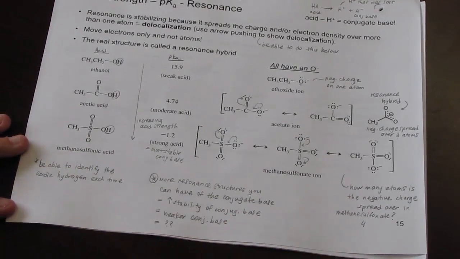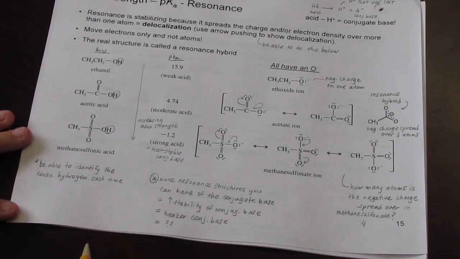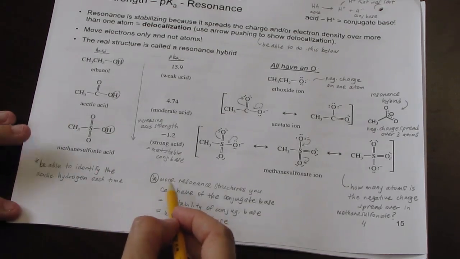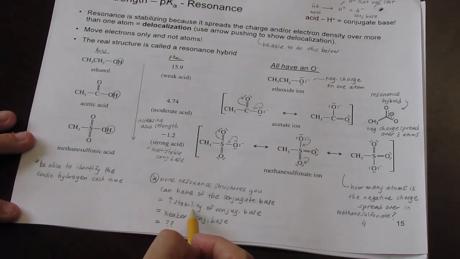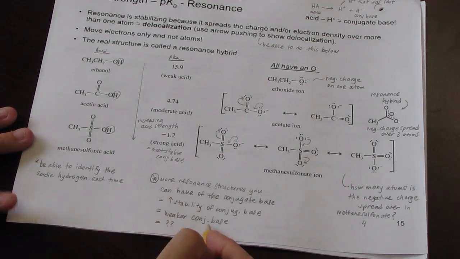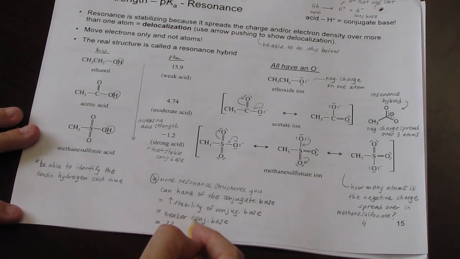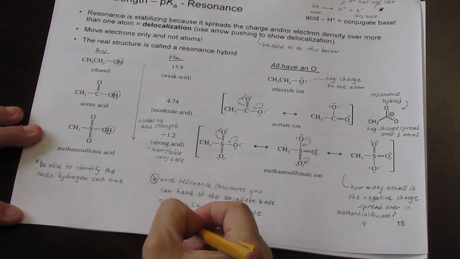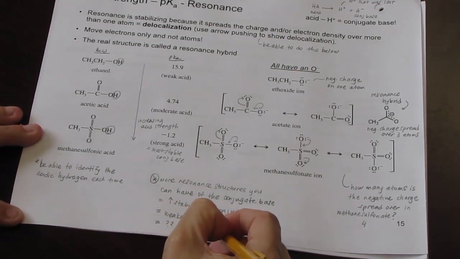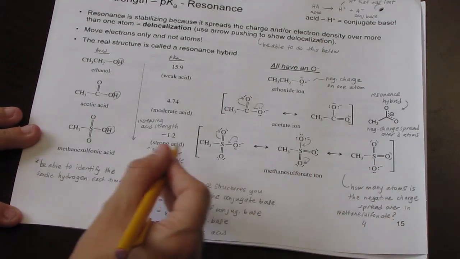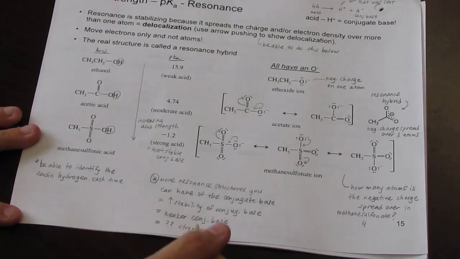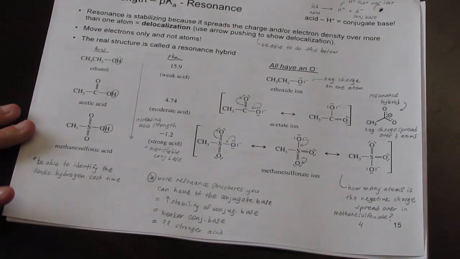So 4 atoms. What's important and the takeaway from this is that the more resonance structures you can have of the conjugate base, the more stable that conjugate base is. Remember that stability means a weaker conjugate base. And how does this relate to the acid? A weak conjugate base equals a stronger acid. So our answer here was most resonance, strongest acid, and that's what this is taking you through, that reasoning.